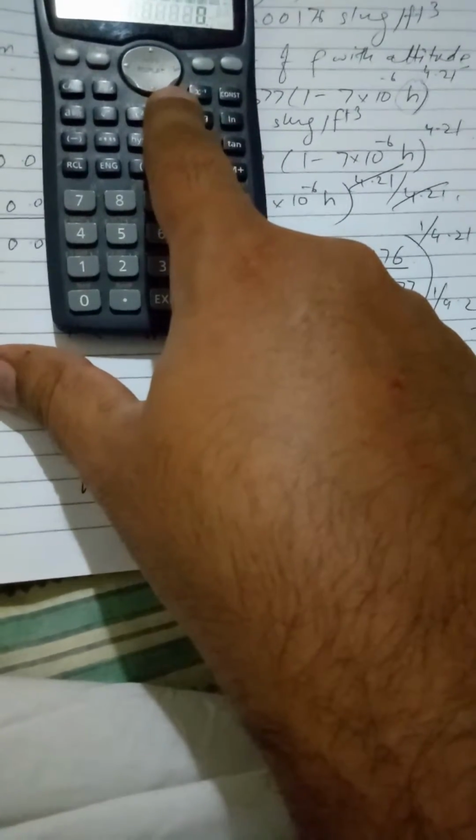first solving this part, 0.00176 divided by 0.02377, raised to 1 divided by 4.21.